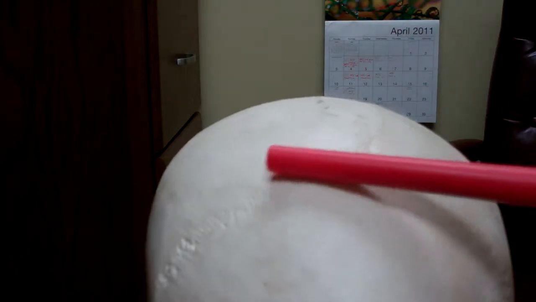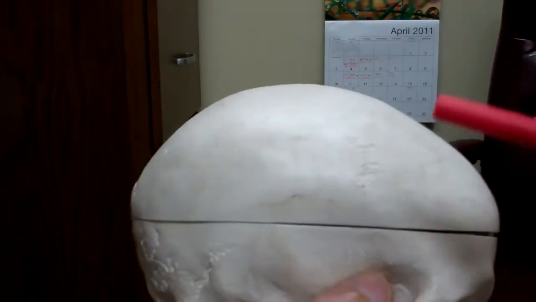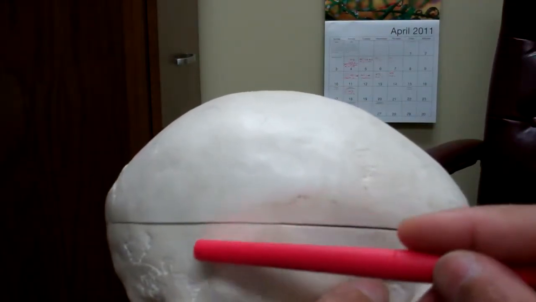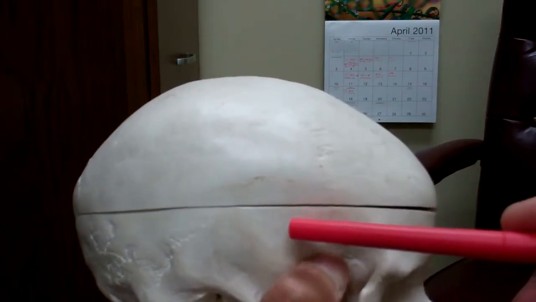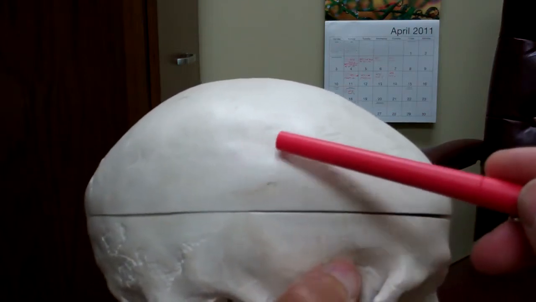This is the coronal suture, separating the frontal from the parietal bones. Sagittal suture line, separating the two parietals. Squamosal or squamous suture line, separating the temporal bone from the parietals.